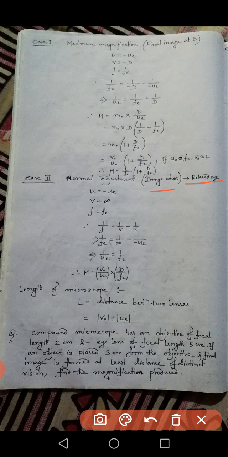So which condition are we supposed to apply? Just see this condition. U will remain as it is, U is minus UE, no problem. V, this time it was D, because 25 centimeter, but this time V is infinity. And thus if you apply this condition in the lens formula here, what will we get? 1 by infinity means 0, right? So we get this one.